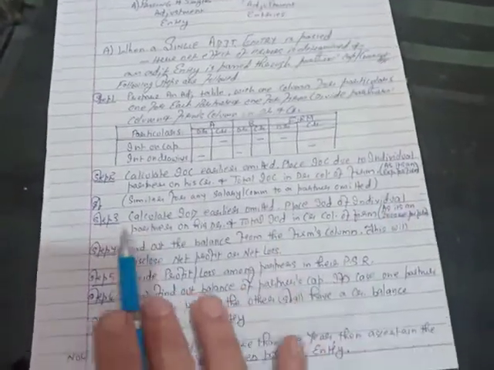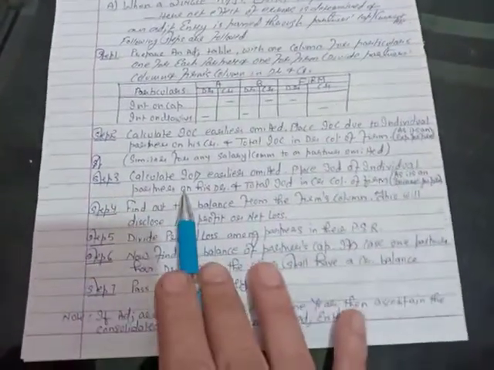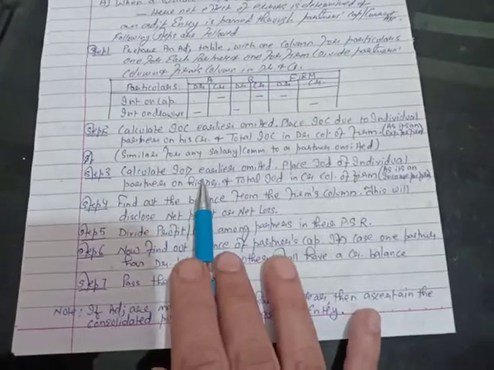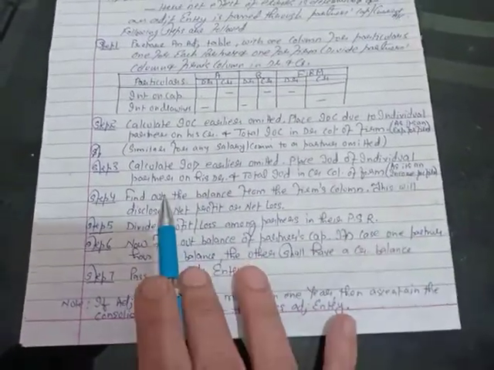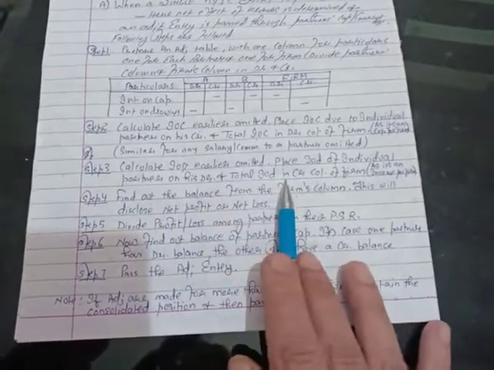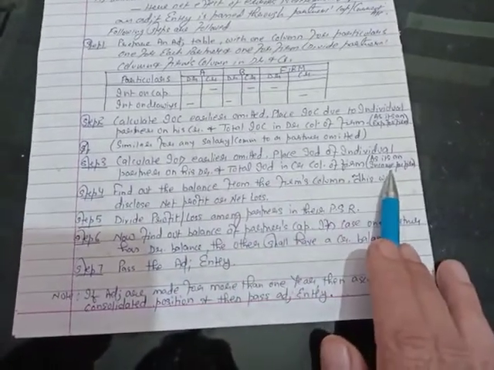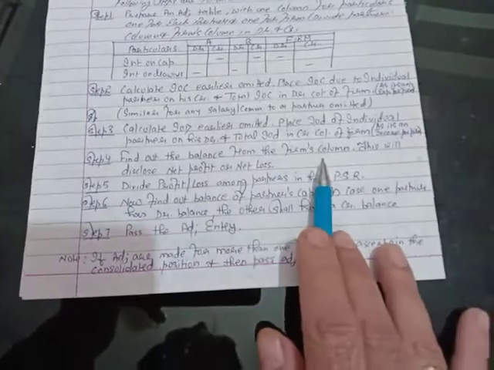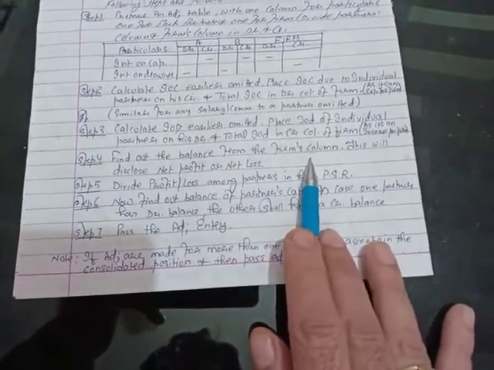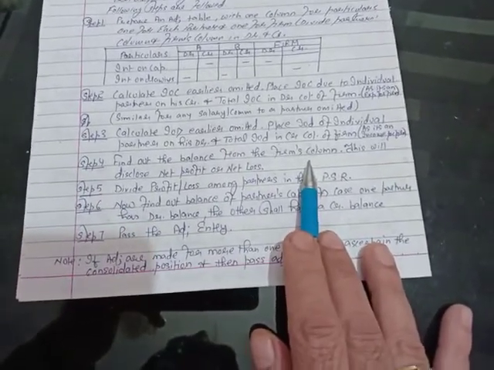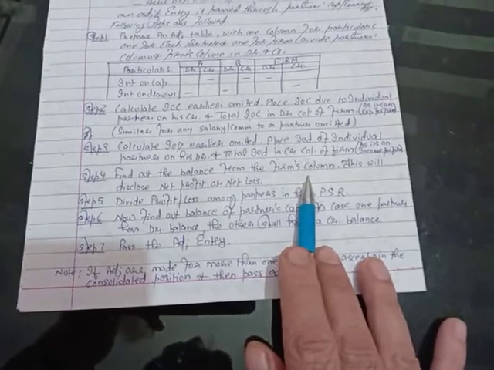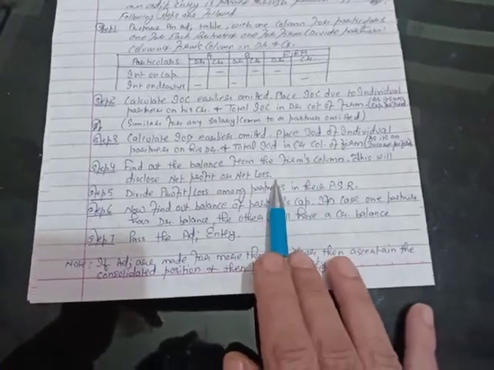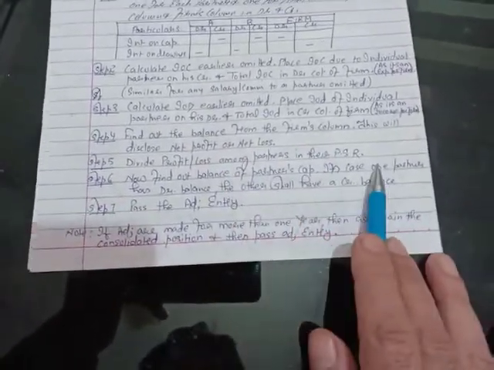Then step 3, if there is interest on drawings, it is to be debited to the individual partners, and the total IOD is in the credit column of the firm. Find out the balance from the firm's column. As we have found out from the earlier part, that balance is 85,000, that will be net profit or net loss. So divide profit or loss among partners in their PSR.